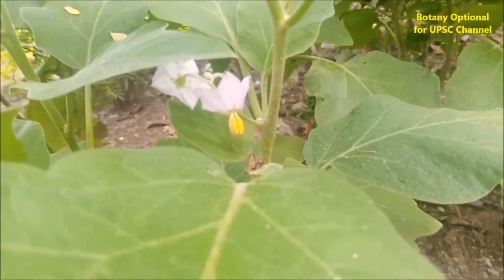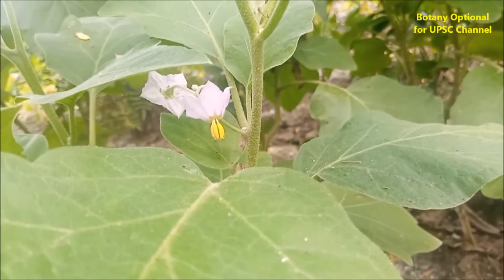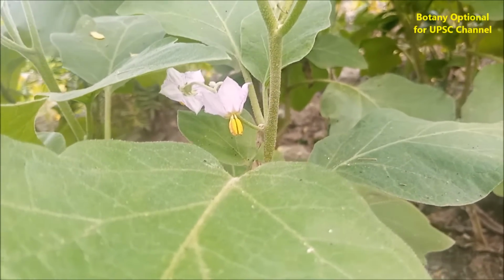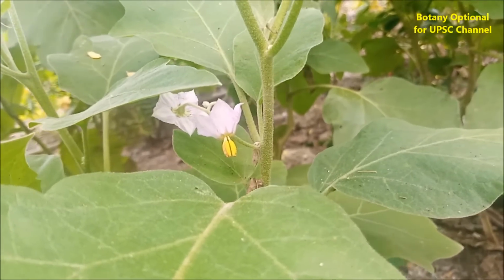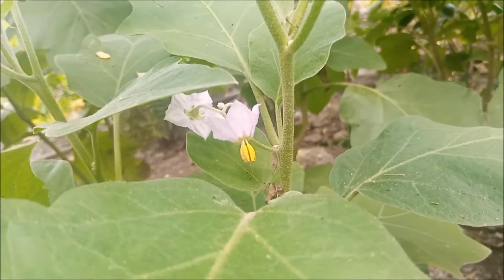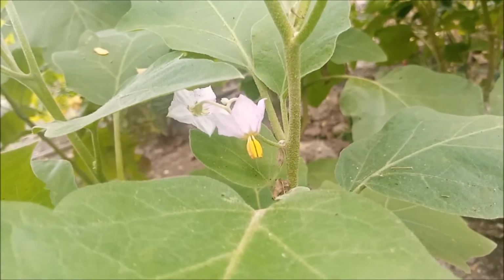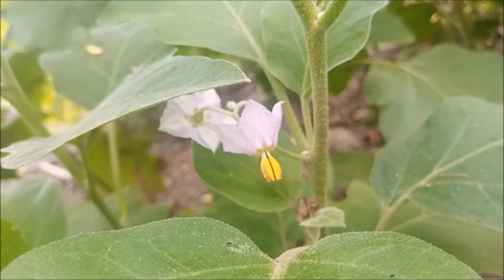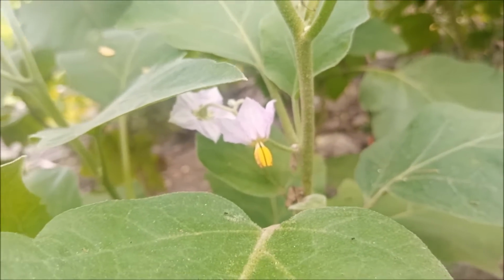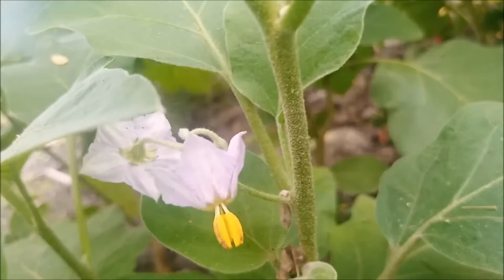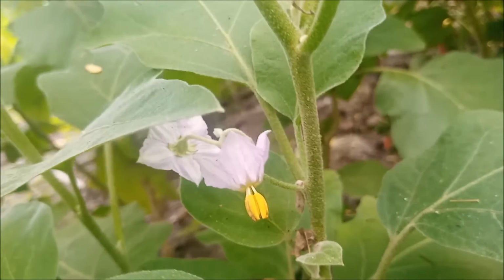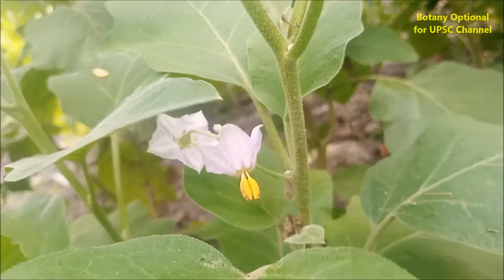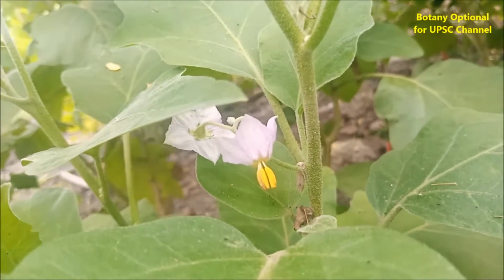Now let's come to the reproductive characters. Let us first consider the flower. If you observe, the flowers are generally purple in color, and they are gamosepalous and gamopetalous, because the sepals and the petals are connected with each other. As you can see, an umbrella-type structure is created due to the fusion of the petals. Generally 5 petals are there, and these 5 petals are completely fused with one another, and hence we describe them as gamopetalous. At the back of the petals you can see there is a calyx.